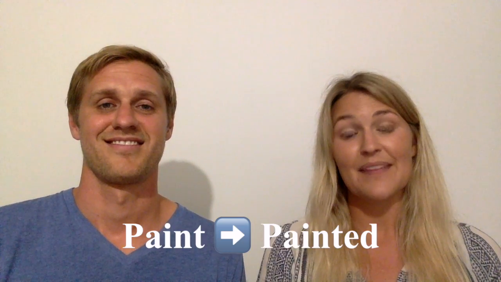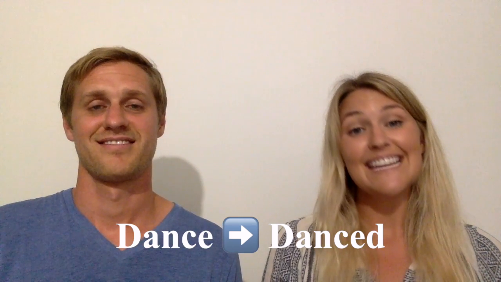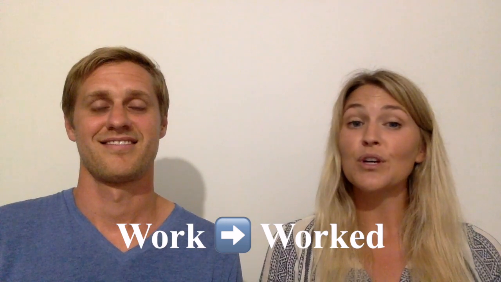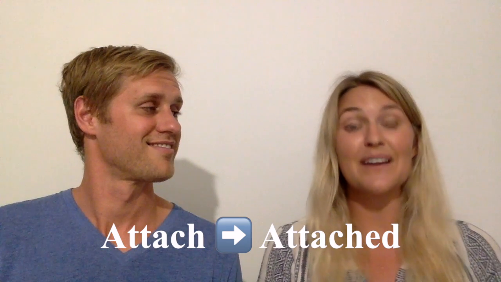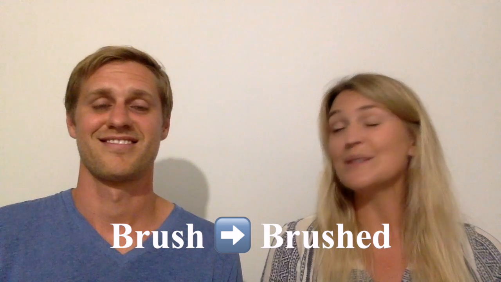Here are some other common regular verbs in the simple past tense. Paint becomes painted. Dance becomes danced. Work becomes worked. Attach becomes attached. Brush becomes brushed.